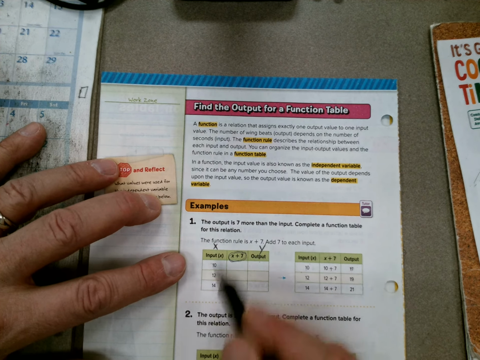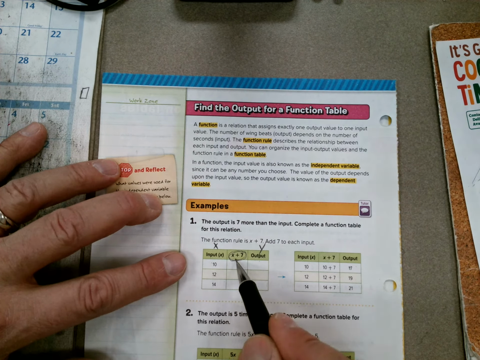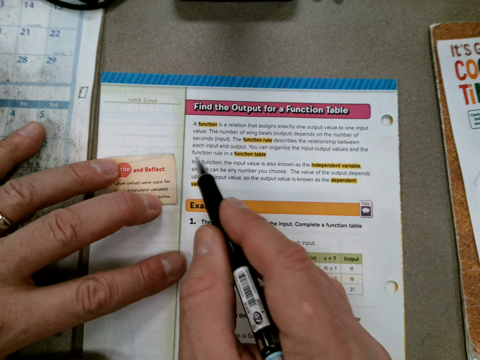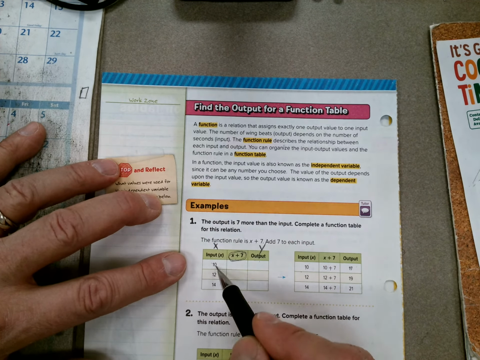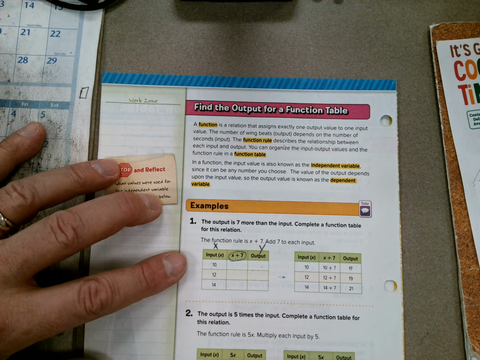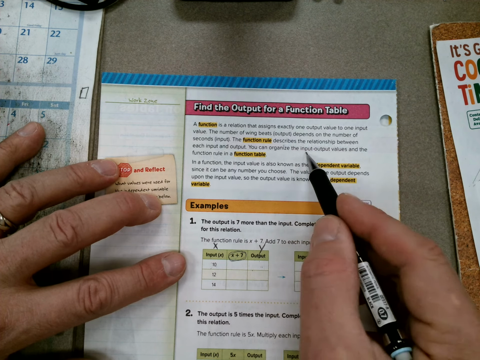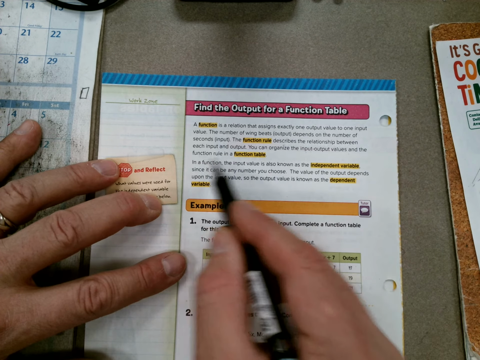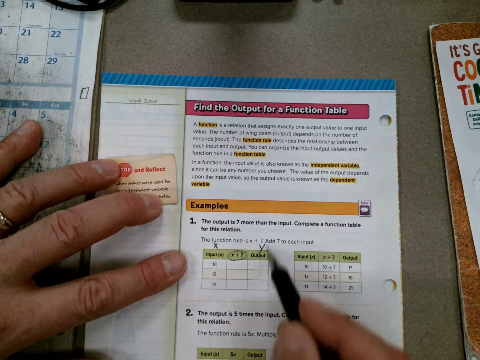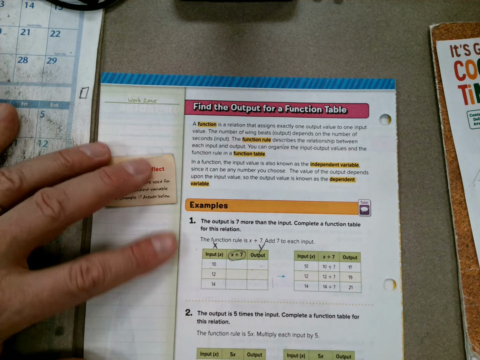The function rule, which is in the middle, describes the relationship between each input and output. So how are you getting from X to Y or working backwards? We may have to do some inverse operation. You can organize the input and output values in the function rule in a function table. So the whole thing's called a function table.